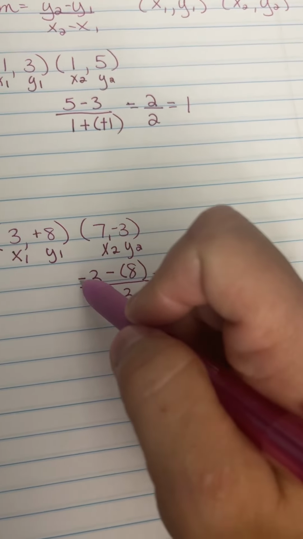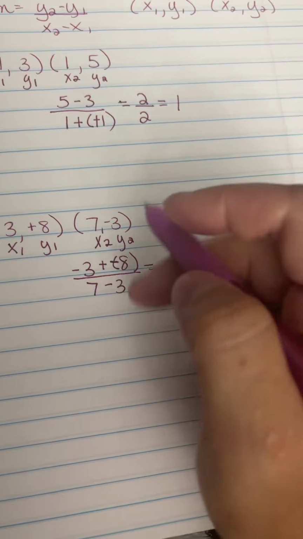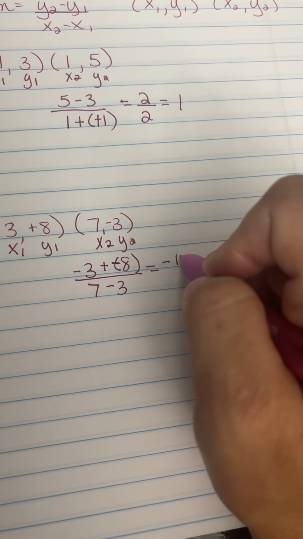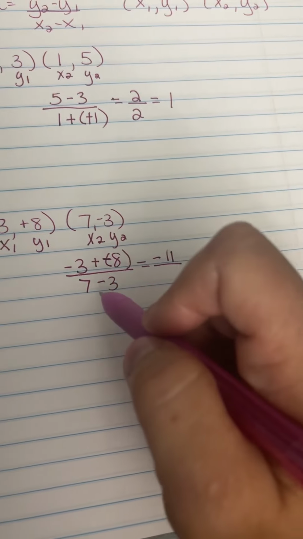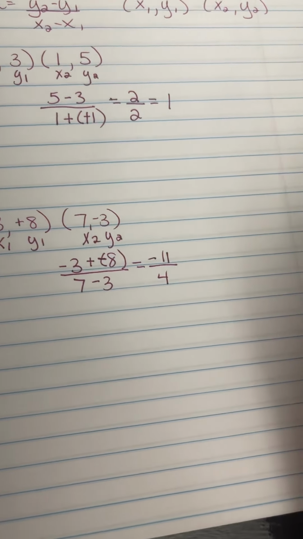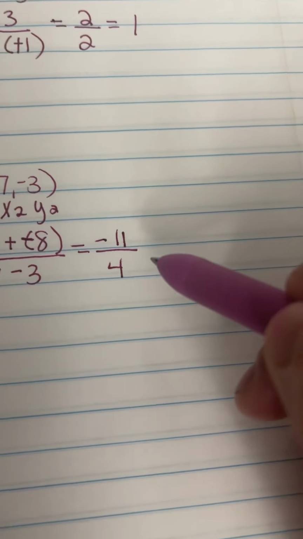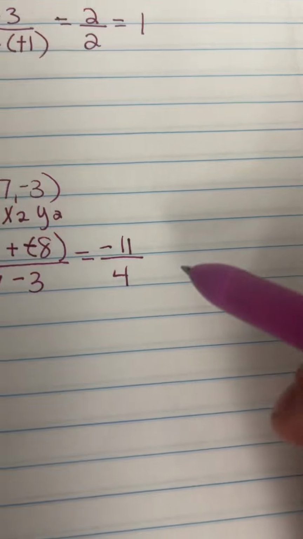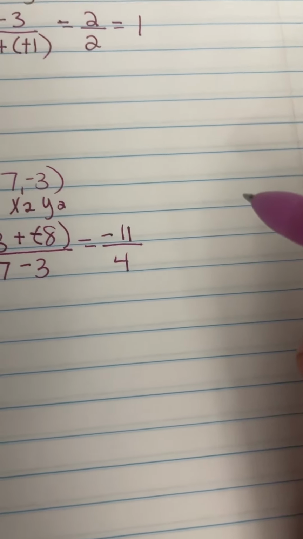So on top, I'm going to do keep, change, flip. -3 plus -8 gives me -11. On the bottom, 7 minus 3 gives me 4. This one cannot be simplified and we don't want decimals. So since it can't be simplified, our slope is just -11/4.